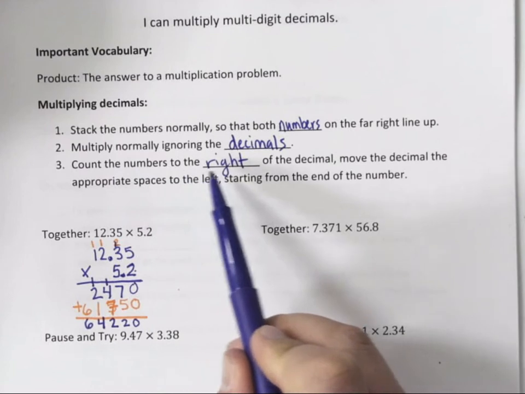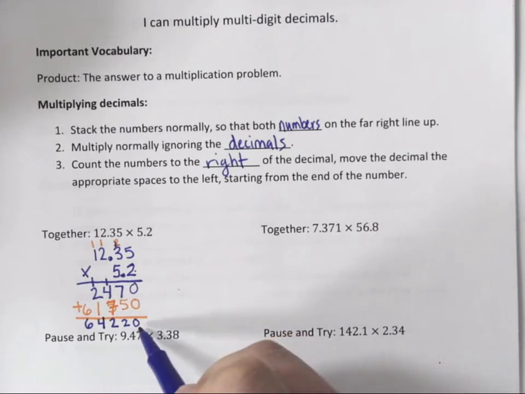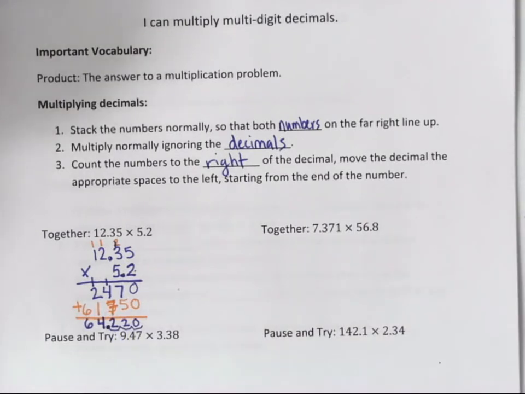So now the very last step said, count the numbers to the right of the decimal. Well, I have 3 numbers to the right of the decimal. The 2, the 5, and the 3 are all to the right of the decimal place. Okay? So I'm going to start from the right side of my number, and I'm going to move the decimal the appropriate amount of spaces to the left, which is 1, 2, 3 spaces. 1, 2, 3, and place my decimal. So my answer is 64.220, or in other words, 64 and 220 thousandths. Okay, let's try another one.